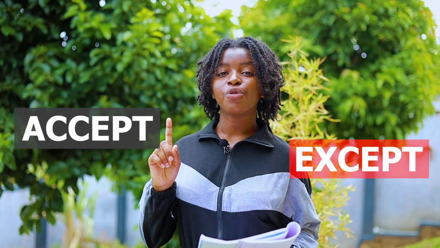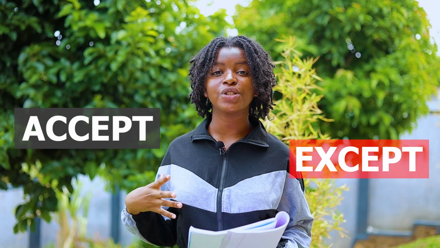First, commonly mistaken words in English are accept and except. Well, as much as they might have the same pronunciation, as you can see on the screen, they're not the same thing. There's accept and except. But the first one people like to say as except, which is not the right pronunciation. Read it as accept.